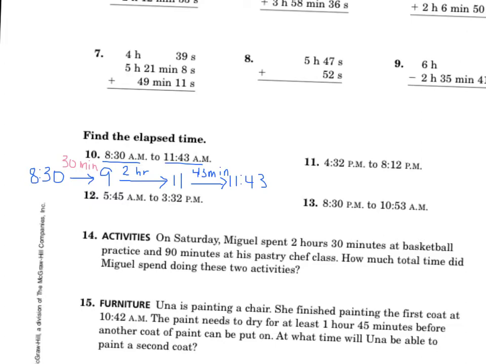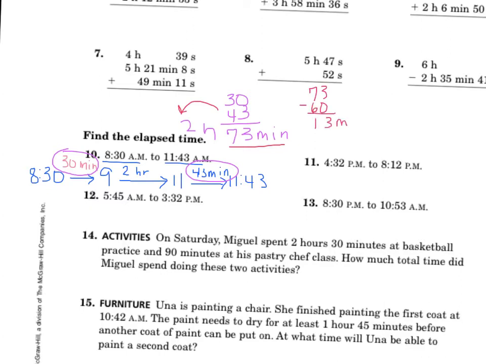Okay, 30 minutes plus 43 minutes is 73 minutes. So I have 2 hours and 73 minutes. A lot of you see a problem with that. I do too. The problem with that is 73 minutes is more than 60 minutes. That's more than an hour. So we're going to take an hour out of that and add it on to the 2 hours. And whatever minutes we have left over, that will be our minutes. So 73 minus 60 is 13 minutes.